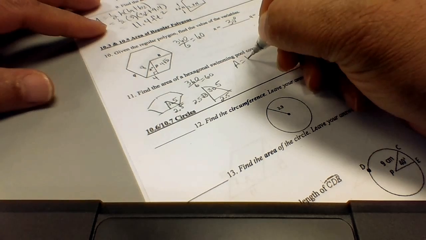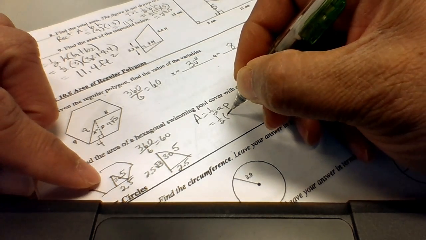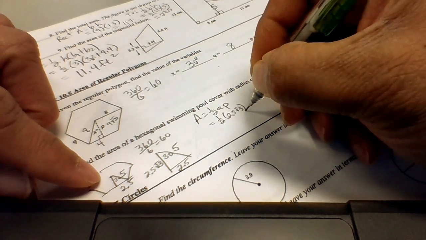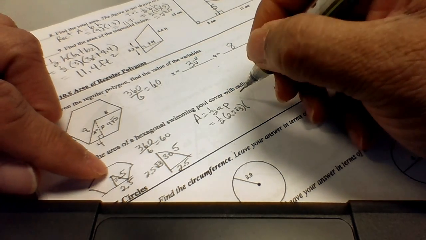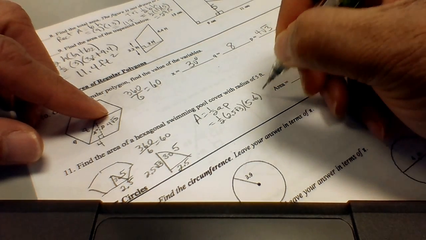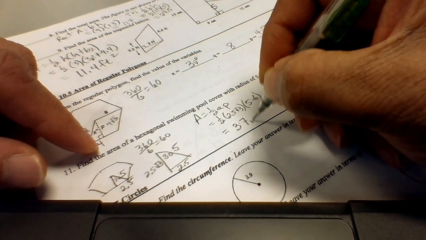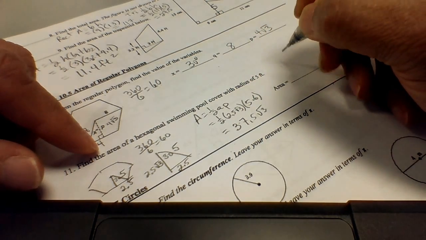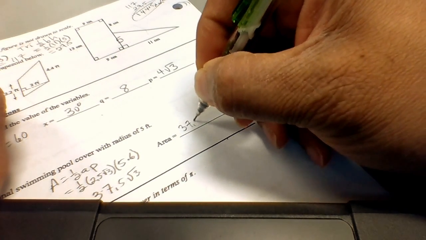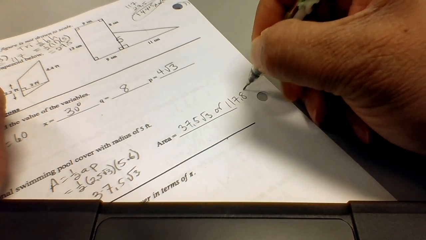So area is equal to 1/2 a p. So 1/2, my apothem is 2.5 square root of 3. And my perimeter, each side is 5 times how many sides? So 6. So when I put this in the calculator, I end up with 37.5 square root of 3. And if I multiply it out, that'll give me 117.8.